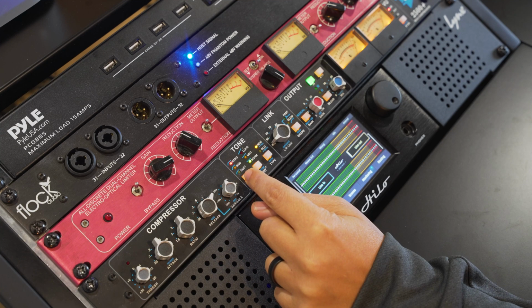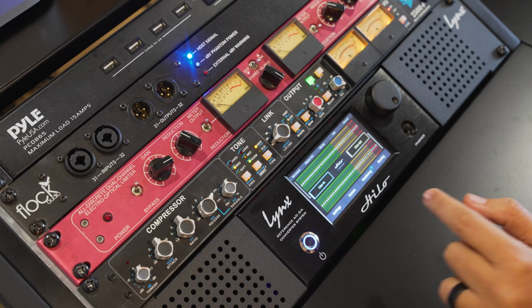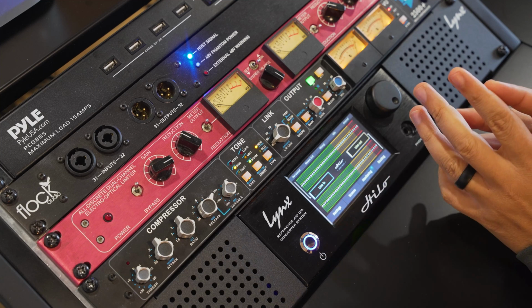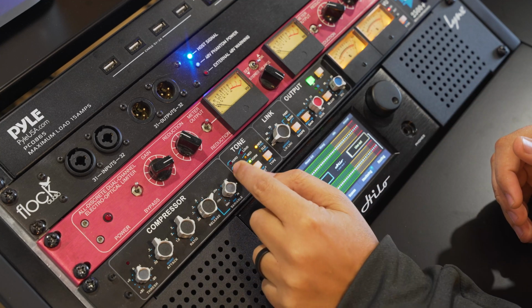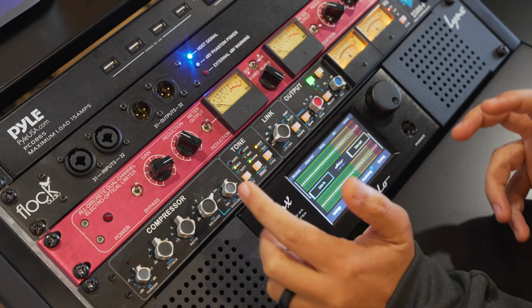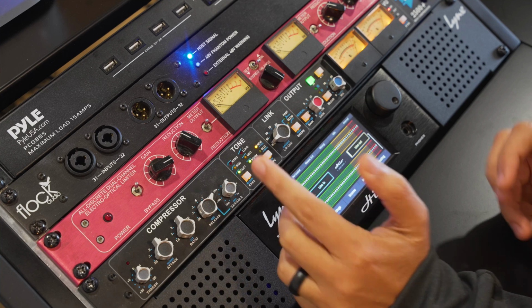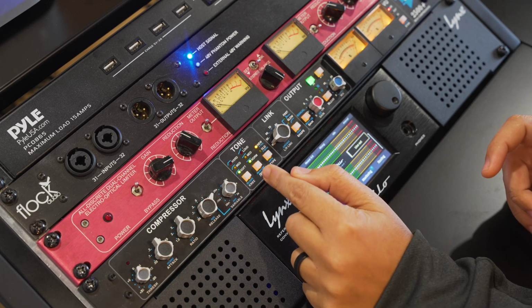This is pretty hard, like you can hear the compression a whole lot more, and this is medium. The knee controls how the compressor transitions into compression. So hard is a sharp response curve, the medium is a slightly rounded response curve, and the soft is slightly gentle. I mean, their names pretty much explain what they do.